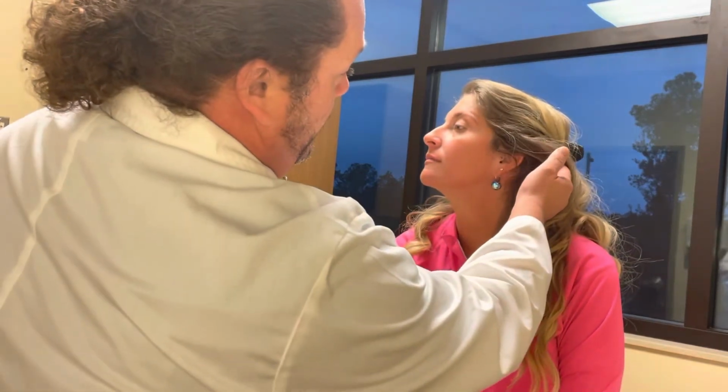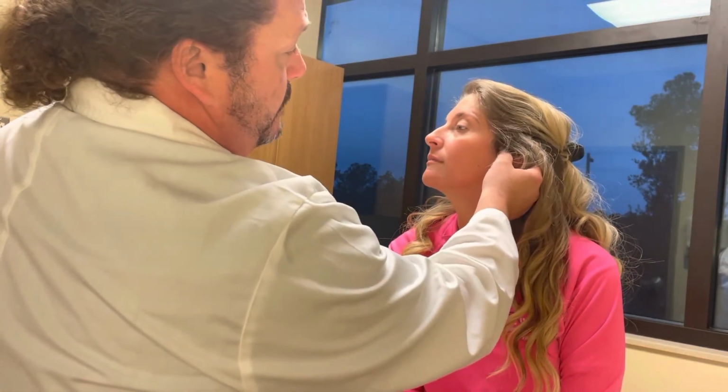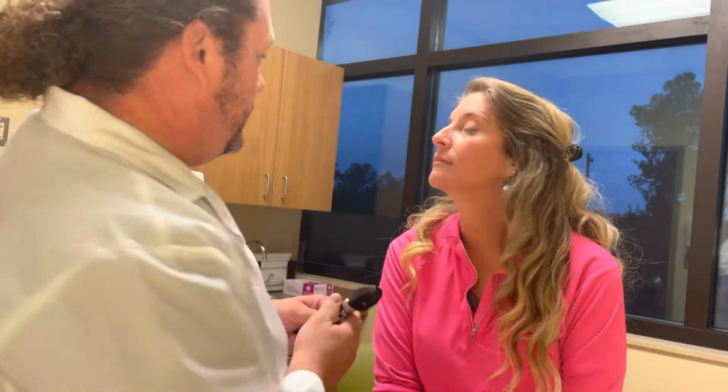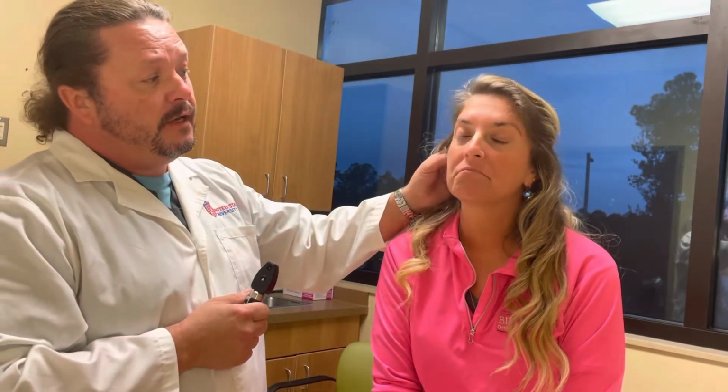Moving on, that completes the eyes. We're going to move on to the ears. Again, going to observe for any lesions, any abnormal shape, size, symmetry, that type of stuff. Also just going to give a little pinch here on the tragus and on the pinna. Are you having any tenderness with that? No. Okay.